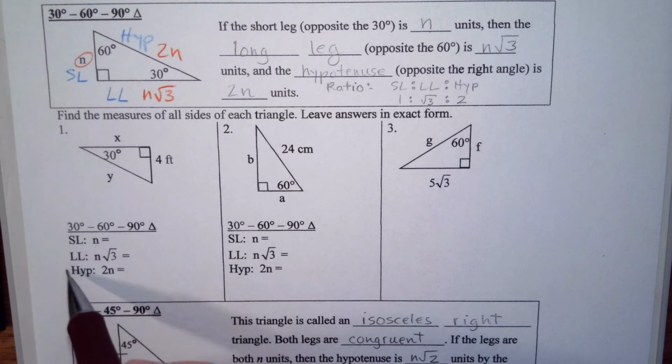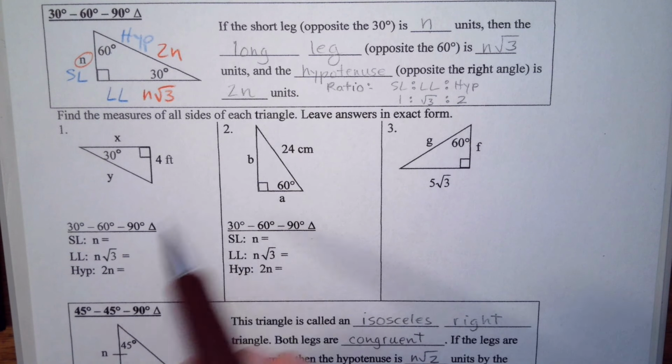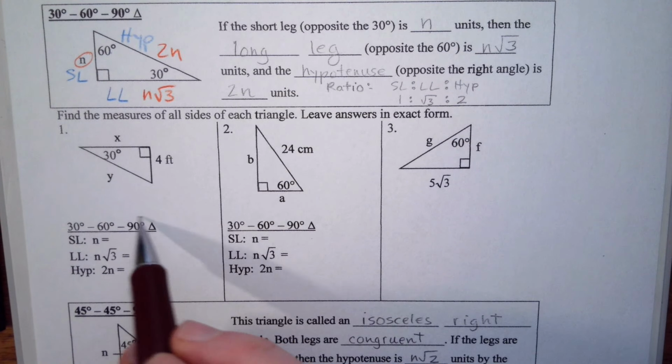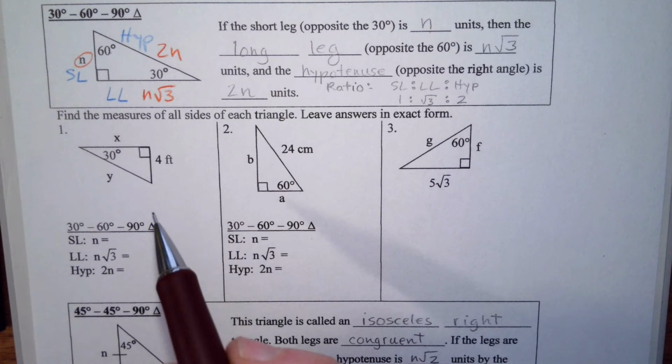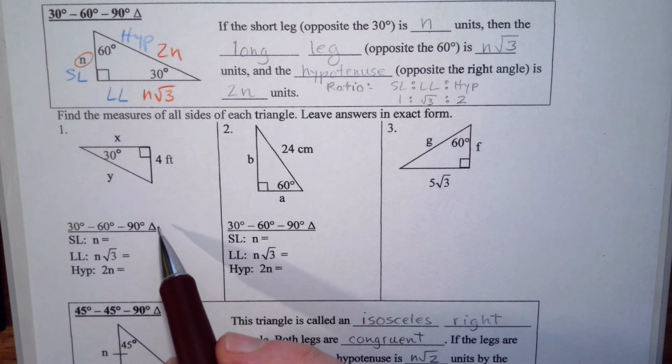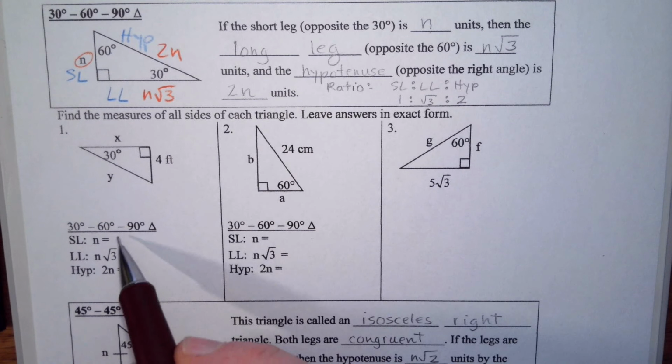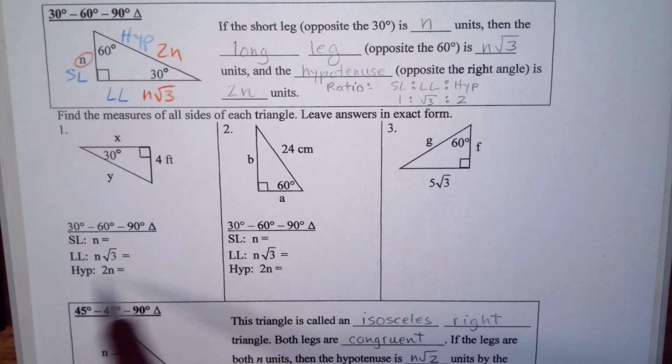This right here is a way to organize your work that I also want to see. It's going to take you no more than 10 seconds to write all of this every single time, and this is your indicator to me, your teacher, that you recognize the relationship, you justify it, and you organize your work like this, exactly like this.